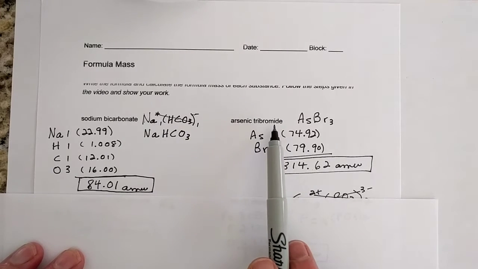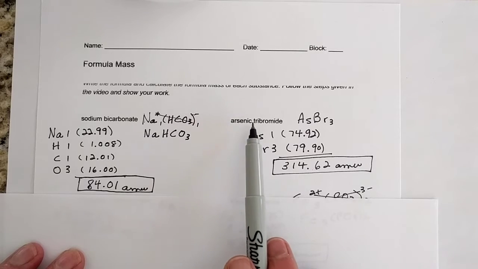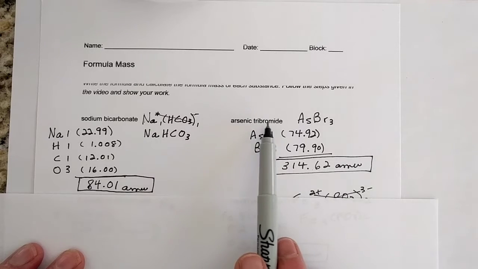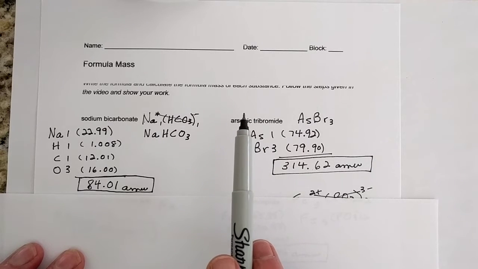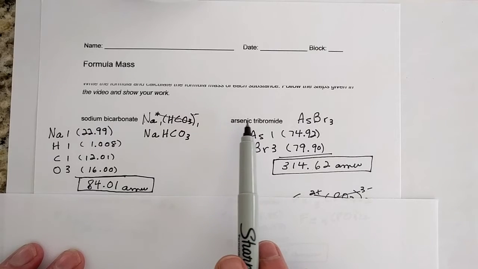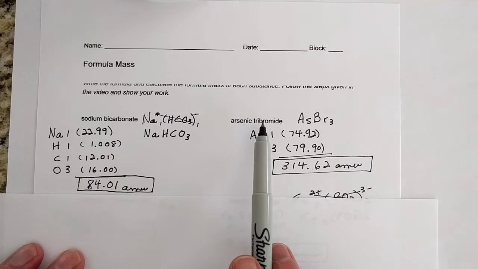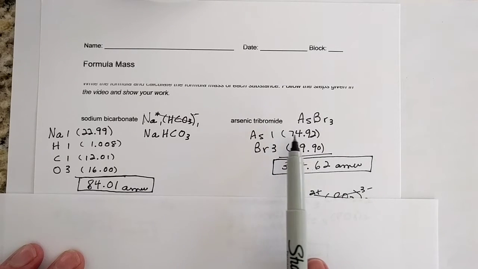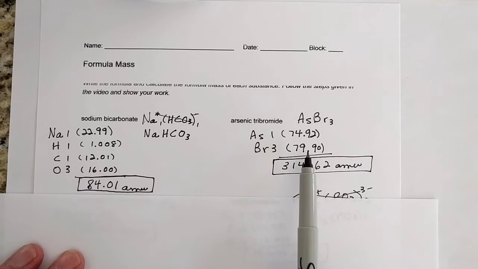All right, over here, arsenic tribromide. Look at the first element. Arsenic is to the right of the staircase. Prefix system here. We don't put in charges, we don't cross them, we don't reduce to lowest whole number ratio. We just look at the name to tell us the formula. So I have 1 arsenic, tri means I have 3 bromines. So our formula is AsBr3, 1 arsenic, 3 bromines.